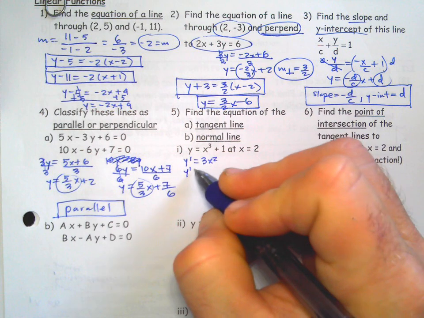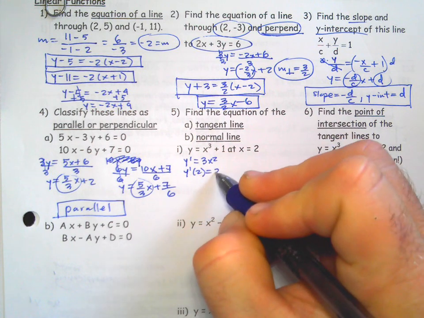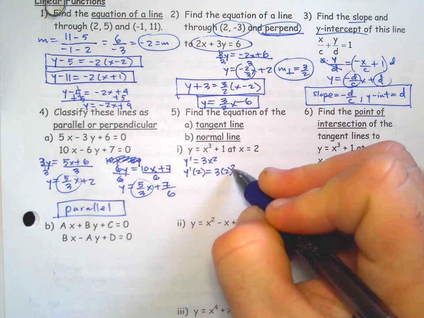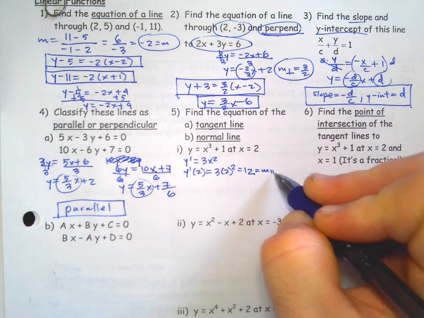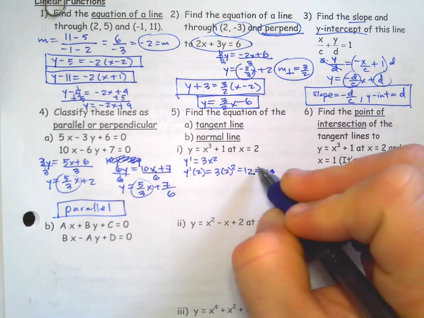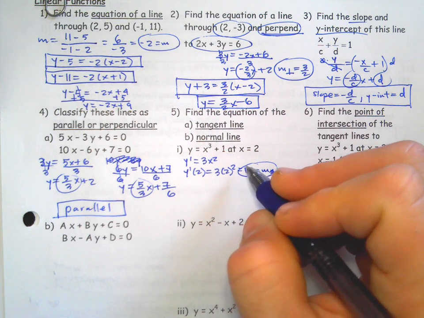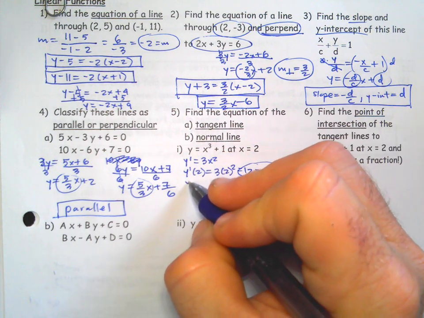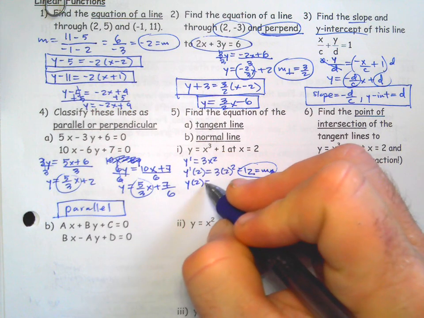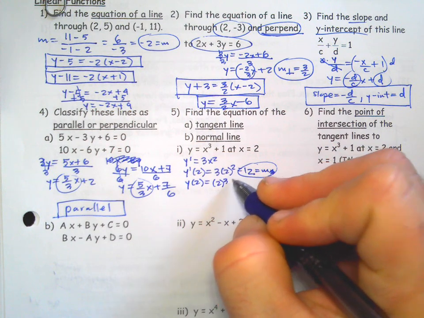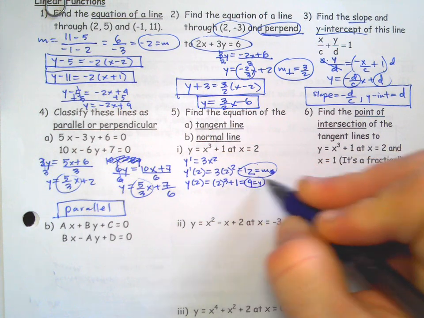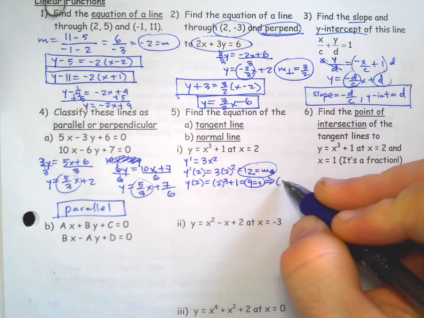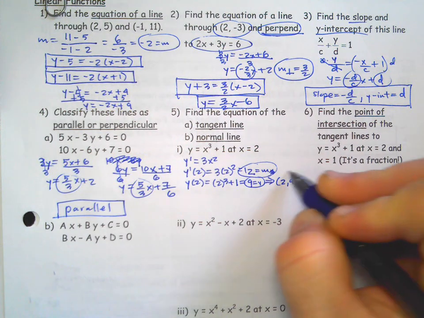We're going to plug 2 into it, and we're going to get 12. So that's your slope. That's your tangent line slope. And you also need a point. So we're going to plug 2 into the original equation. There's a plus 1 there. So that's going to be 9. That's your y value. So your point is 2 comma 9.